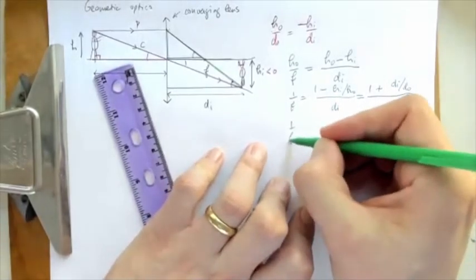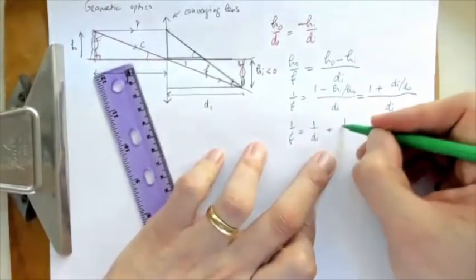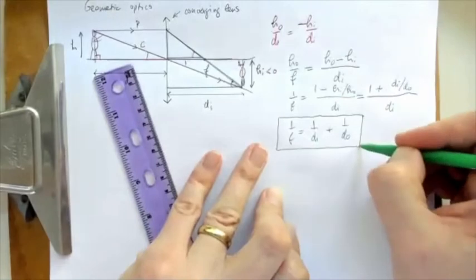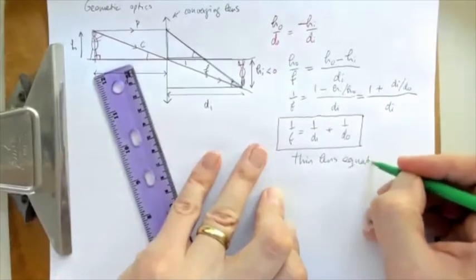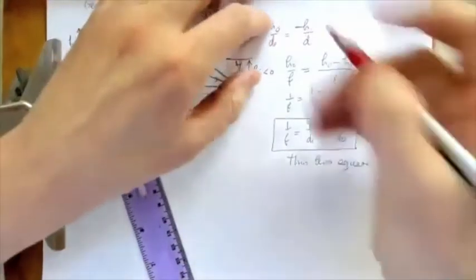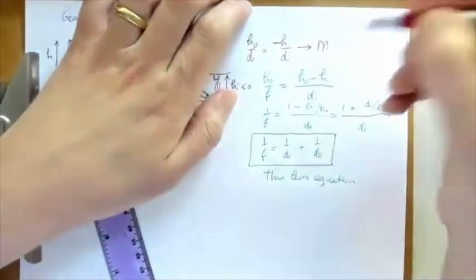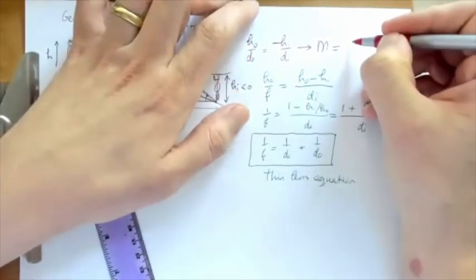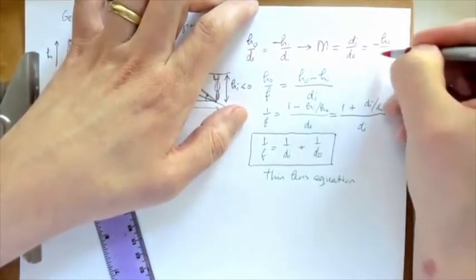So I'll get 1 over f equals 1 over di plus 1 over do. And this, ladies and gentlemen, is the thin lens equation. All right, and this equation we use for the magnification. So we'll say the magnification, and magnification is a number that is unitless. The magnification is di over do is minus hi over ho.